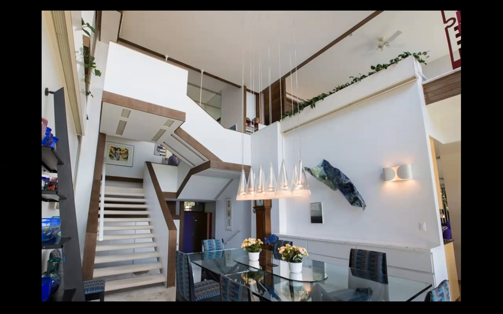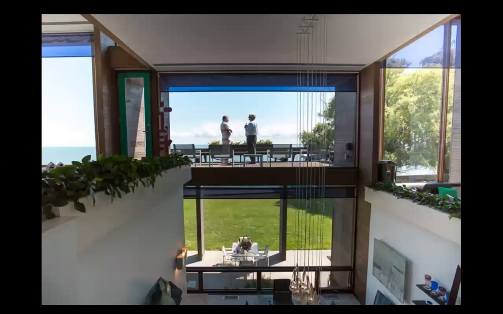You have to warm it now, you have to cool it in the summer. You need a lot of energy for such a big space. Now, of course, the very rich can afford it, but not everybody is rich, of course. Most people are not.